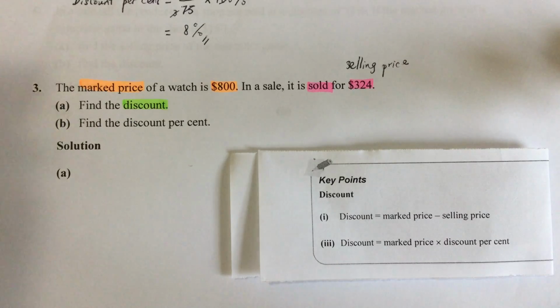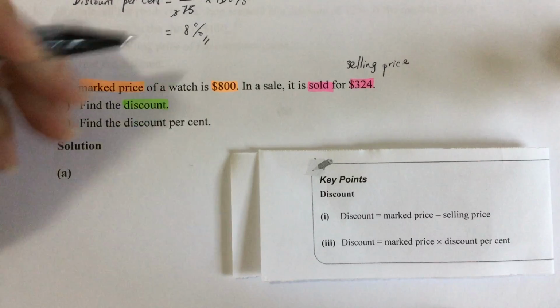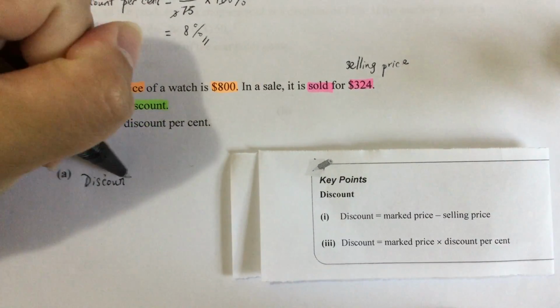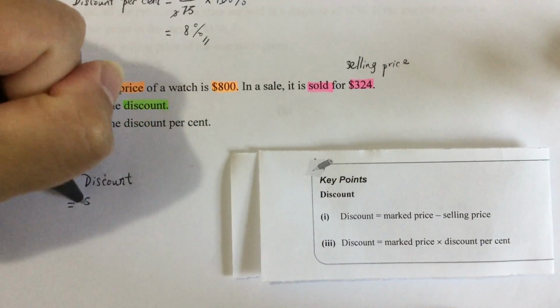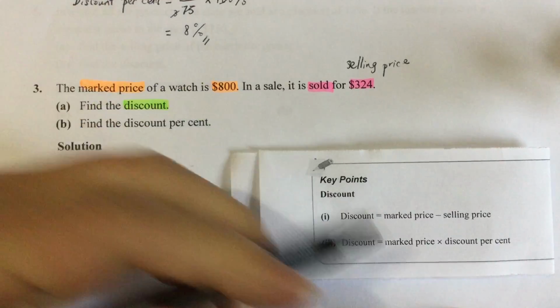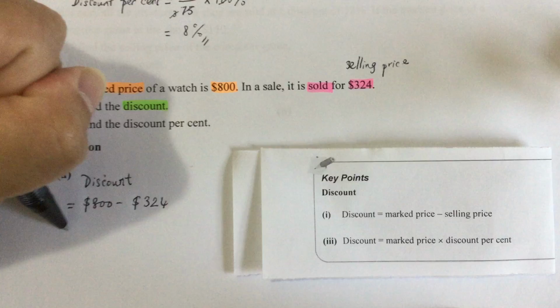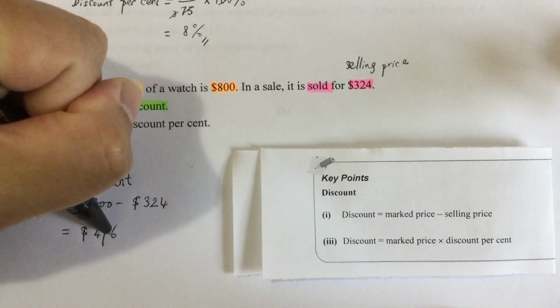Okay, so the answer for question 3, part A, will be: the discount equals the mark price, that is $800, minus the selling price, $324. So the answer for this one is $476.